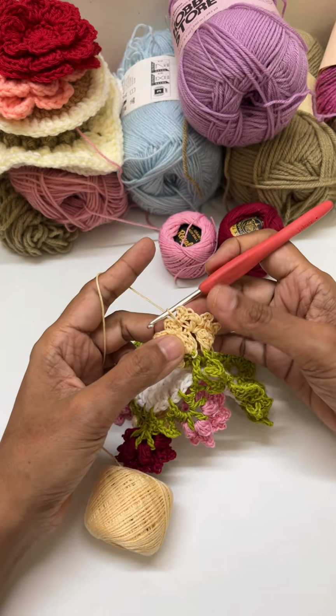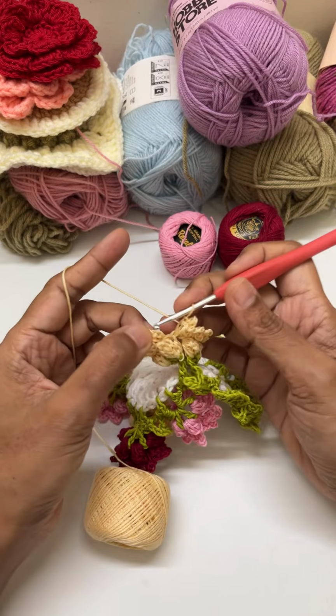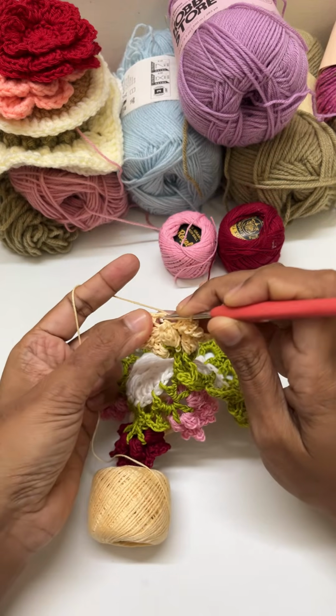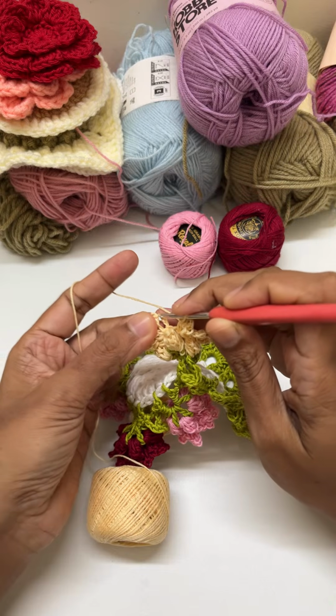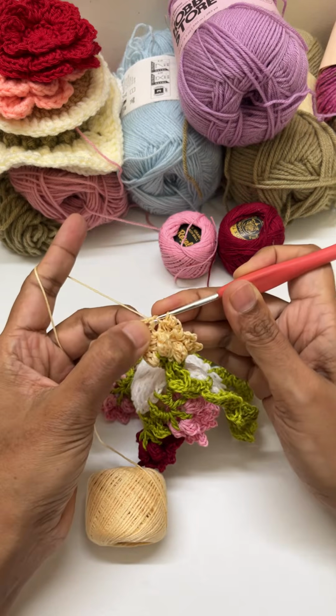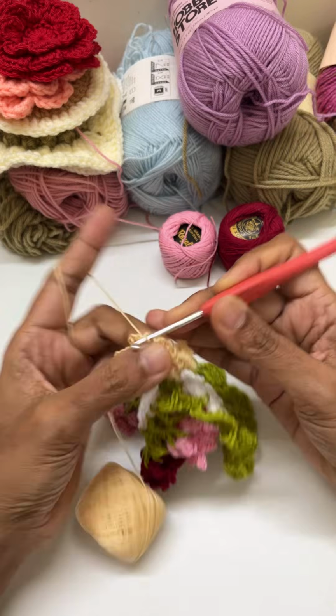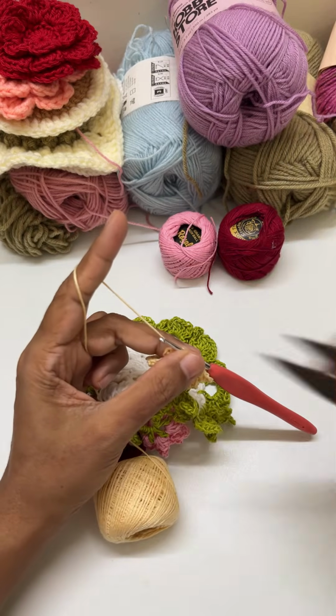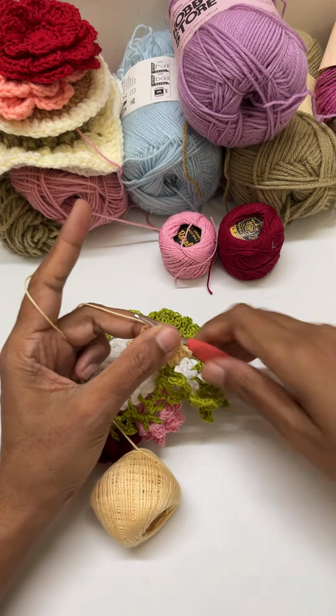And we are done with our last 2 petals, and now you can just slip stitch on top of your chain 2 of your first popcorn stitch like this, and cut it off.